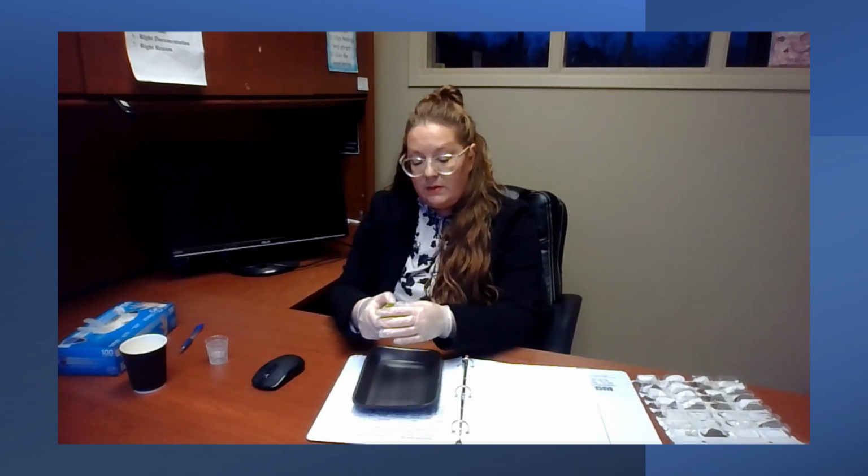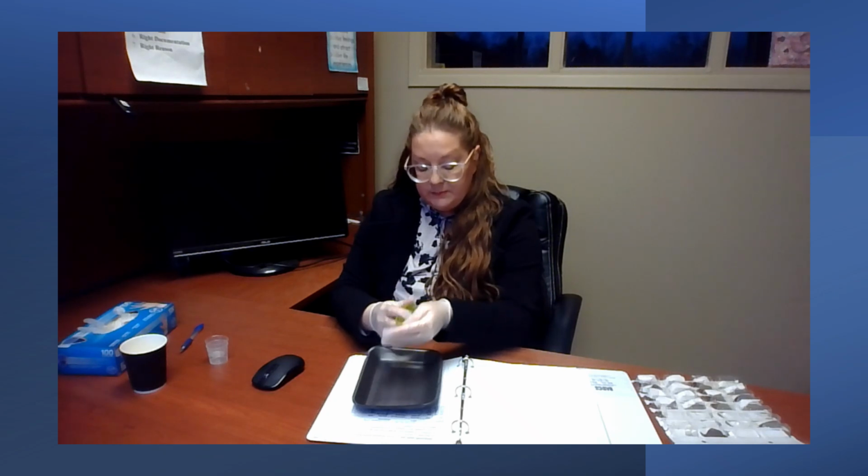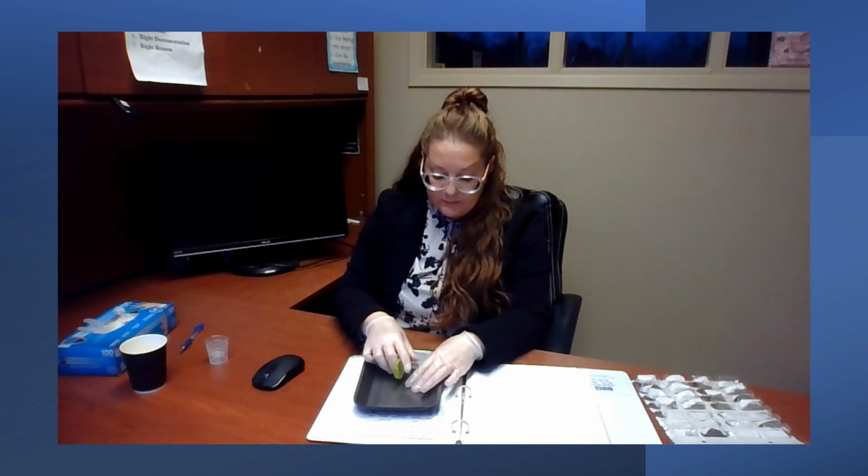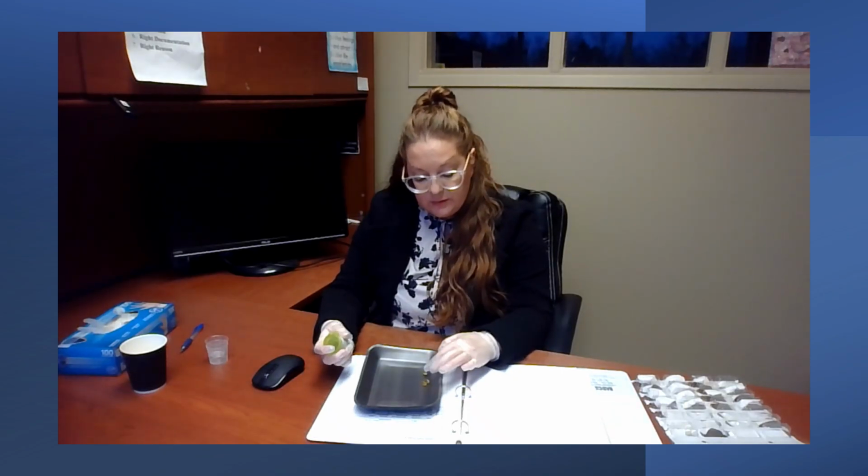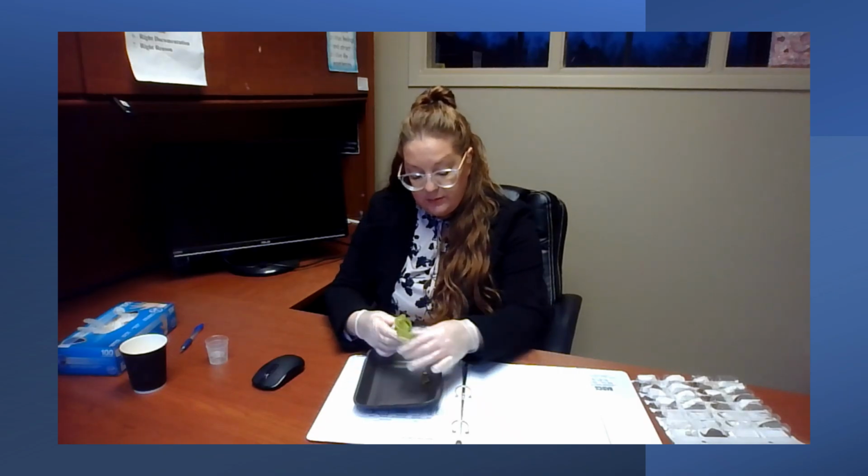You would use a med count tray. You take out the medications, 1, 2, 3.